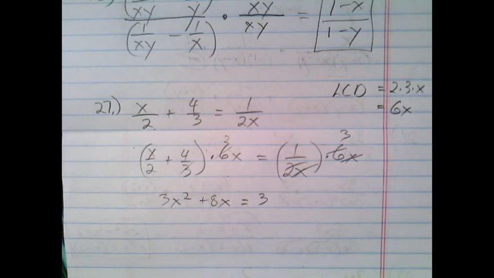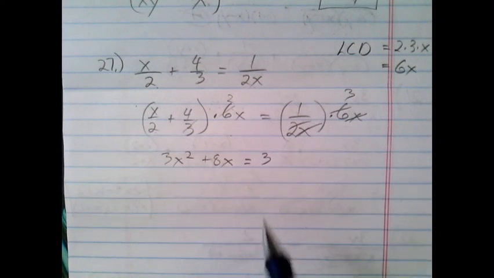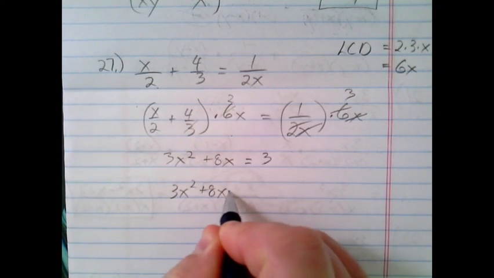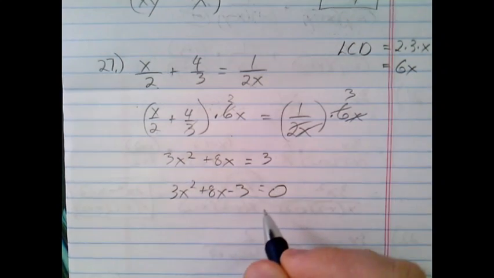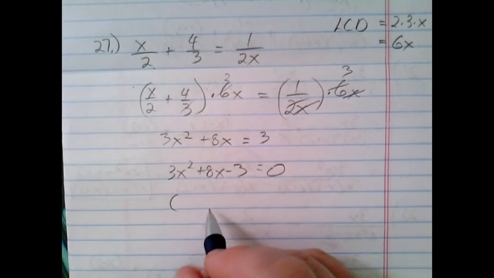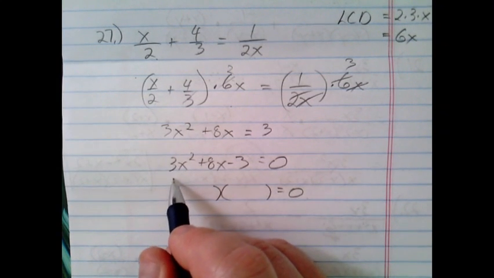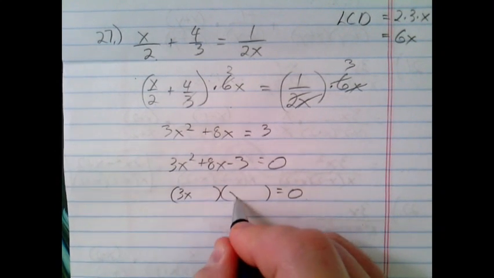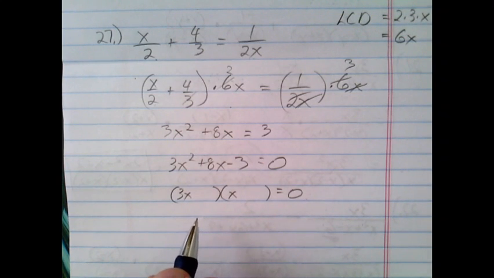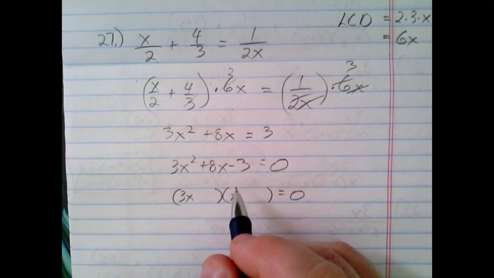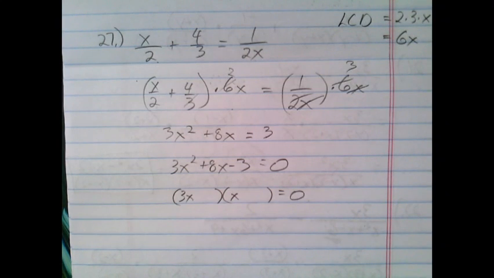Now that's a quadratic equation, so I want to solve that by moving all the terms to one side and factoring. So I'll move this term over and make this 3x squared plus 8x minus 3 equals 0. And let's see if we can factor that trinomial into two binomials. Since the trinomial leads off with a 3x squared, one of my binomials needs to have a 3x. Now I need two numbers that multiply to -3. So that's either a -3 and a +1, or a +3 and a -1.